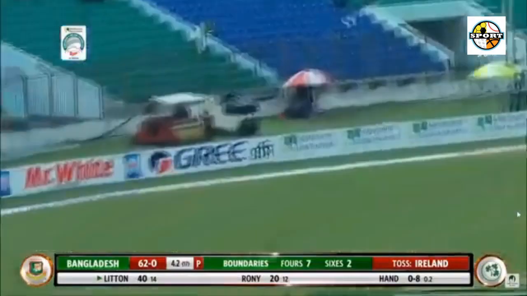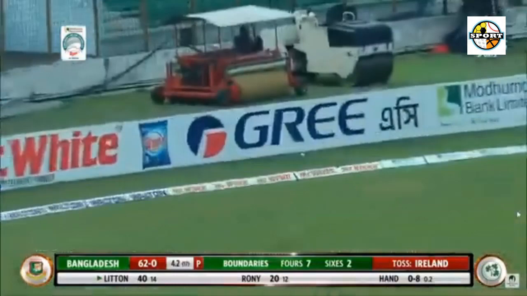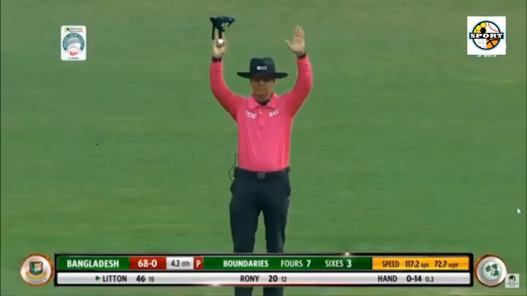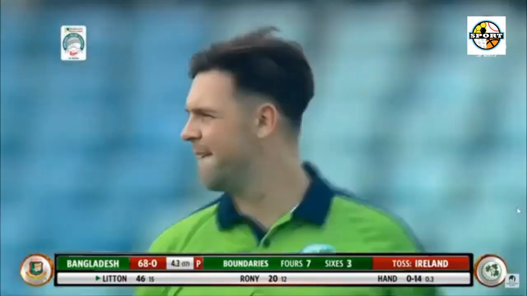3 in a row. This has been a real exhibition already. Length delivery outside off. Das shuffles across and gets inside the line looking to scoop. He gets just enough bat to get it past the keeper.